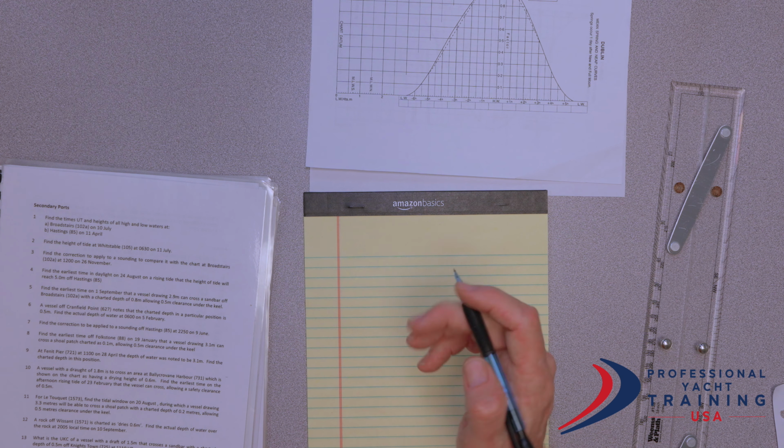So the difference here is 0.5. Okay, I'm going to go back to my thing here. My high water uncorrected height is 3.9. So I'm looking for 3.9.